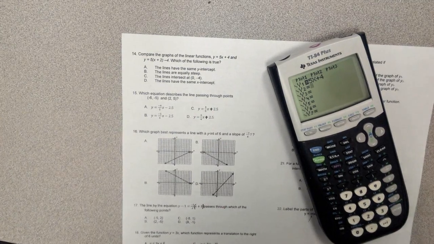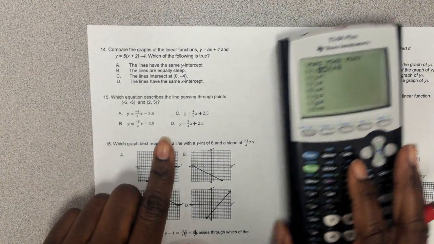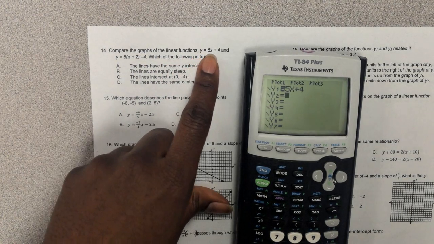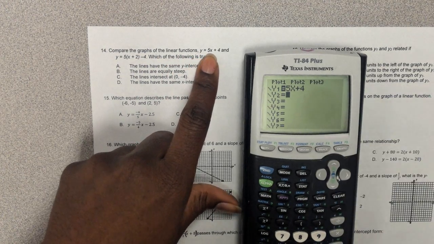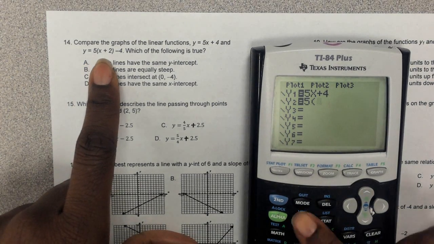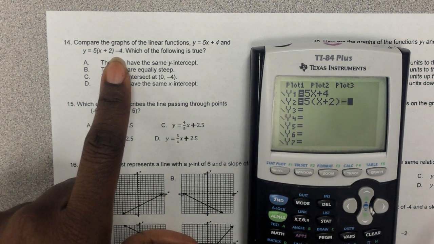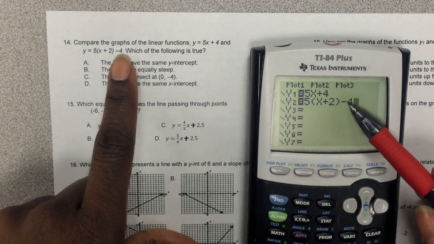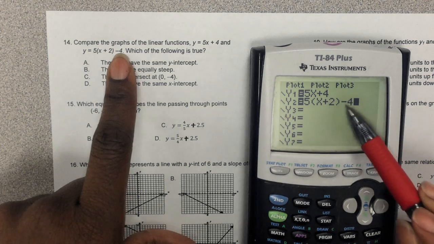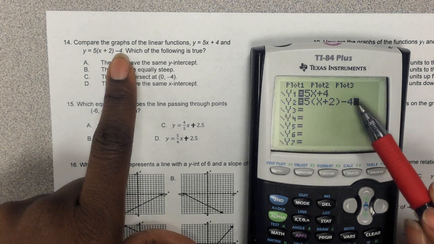So, looking here, it says compare the graphs of the linear functions y equals 5x plus 4, that's why I put it in my calculator, and y equals 5 parentheses x plus 2 minus 4. Make sure you use a subtraction sign, not a negative. If you put a negative, you're not going to get it right. That needs to be the full subtract 4.